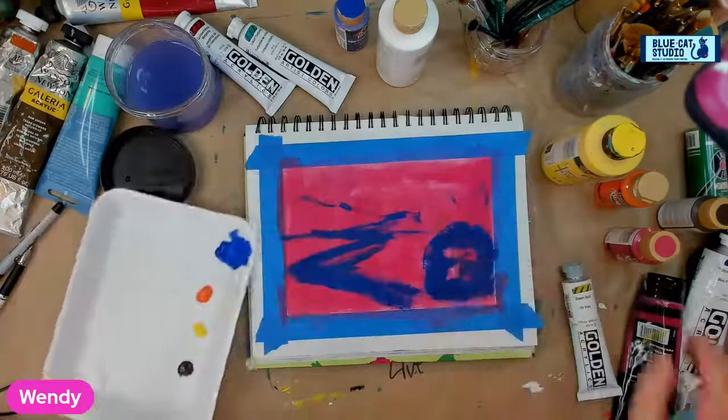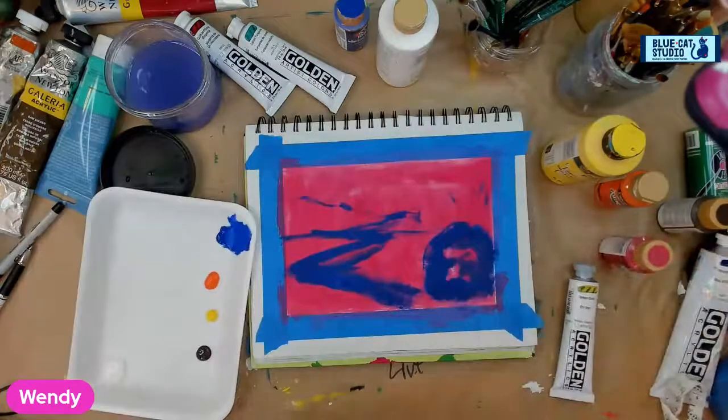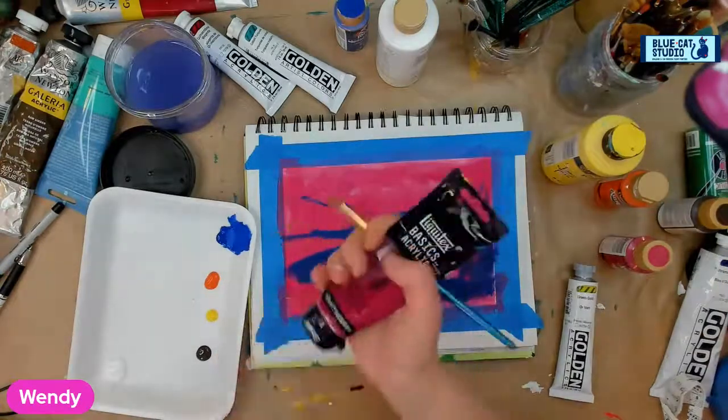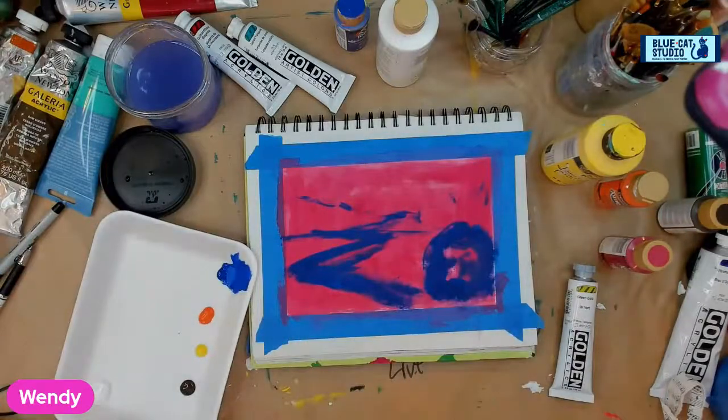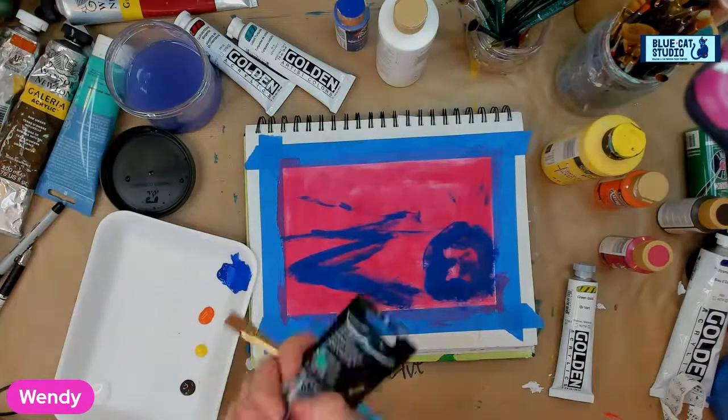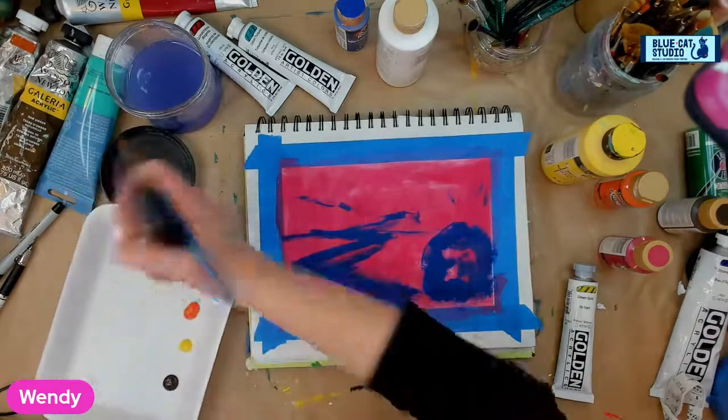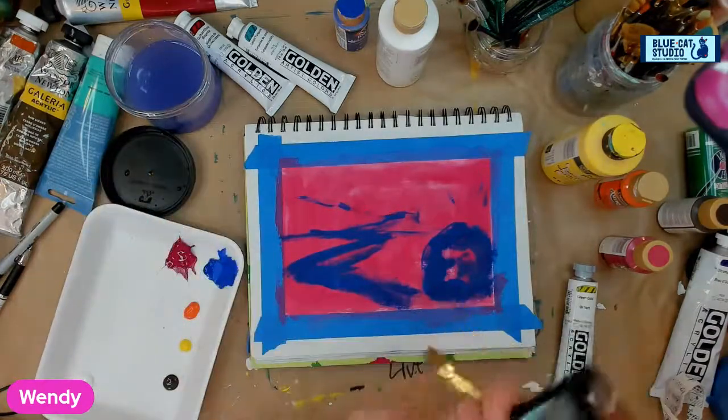So we'll begin in the center, and I think I'm going to grab some real magenta from a not dead bottle. Oh, or do I only have dead bottles? Okay. All right. Magenta is like pure magic.